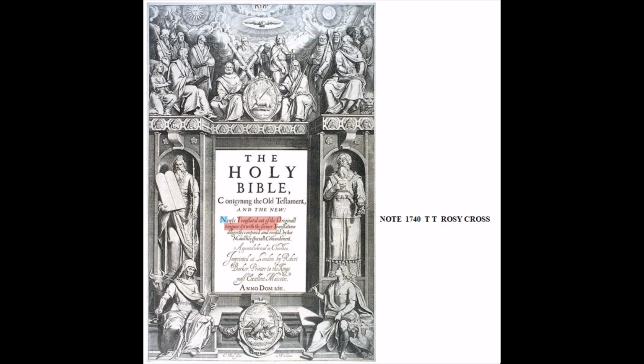The only other capital letter in the same font printed outside of where the code is the letter N. I don't know if the N is a Latin abbreviation for nota, meaning note, as in take note of, but if we include it with what's encoded between the two letter T's and the O, maybe it means note, as in take note of, 1740 Rosy Cross.